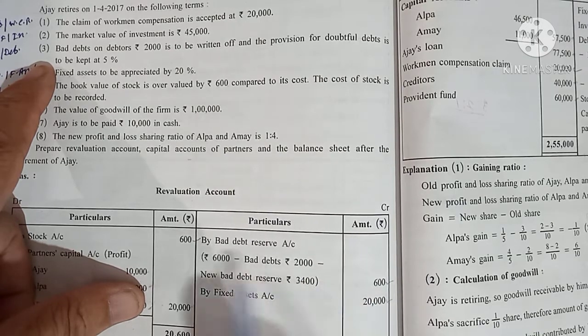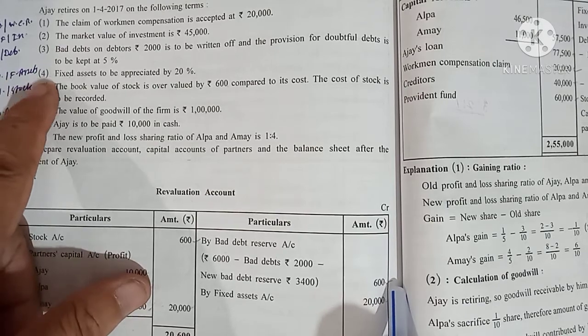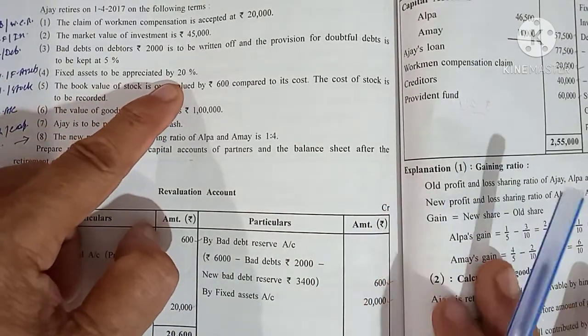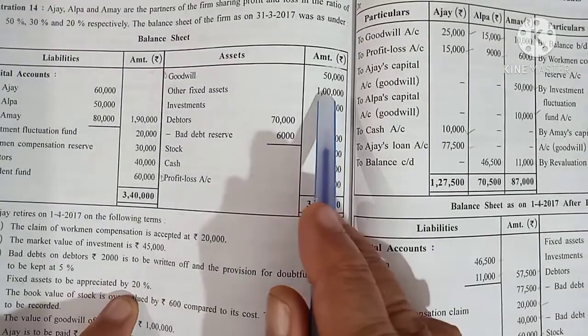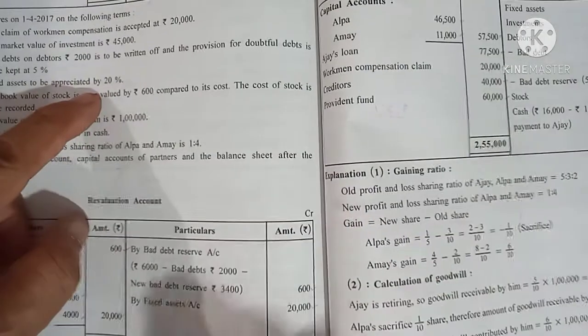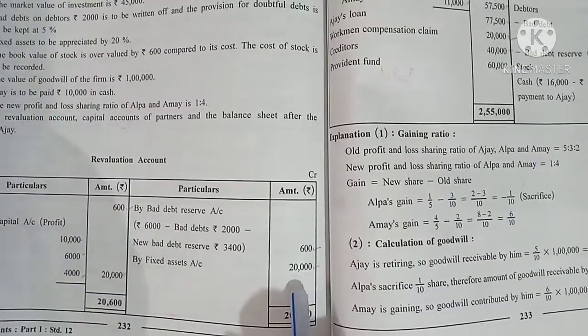So 5,400 is needed, and the excess is 600, which is a credit. Next, fixed assets will be appreciated. Fixed assets are 1 lakh, and 20% of 1 lakh is 20,000. It is appreciated, so it is a credit: by fixed assets 20,000.